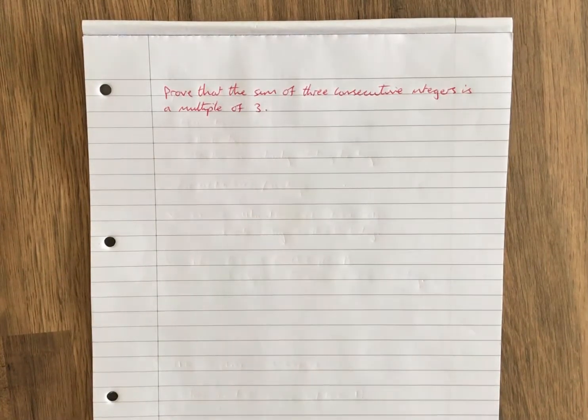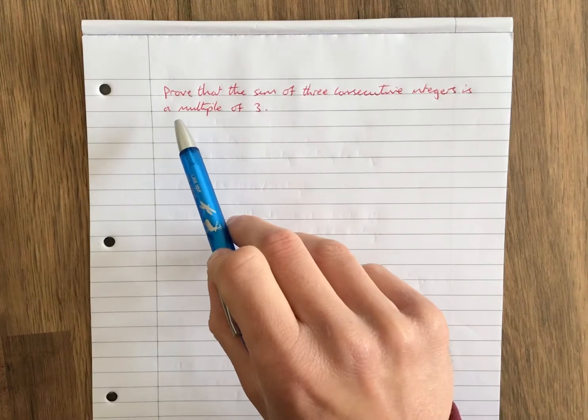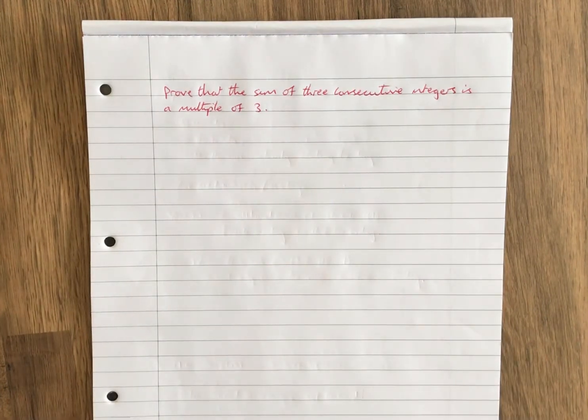Right, we're going to look at 3 different algebraic proofs, and all of these 3 proofs are going to be to do with the sum of certain types of numbers. So the first one we're going to look at is this one here, and that is that we're looking at proving that the sum of 3 consecutive integers is a multiple of 3.